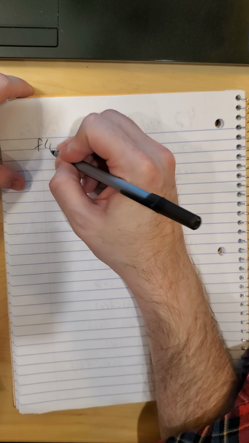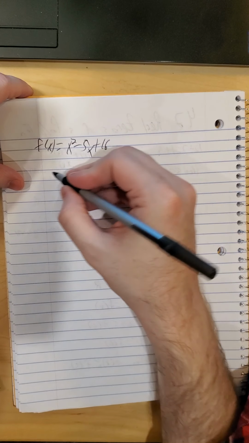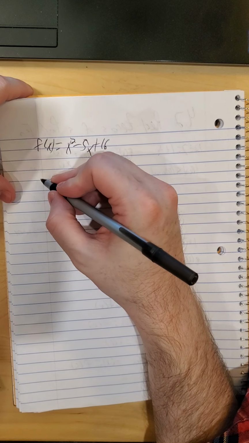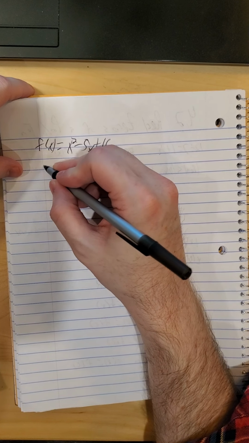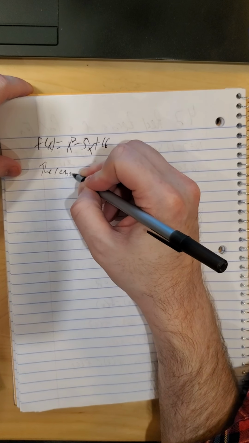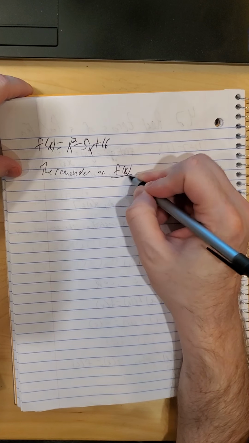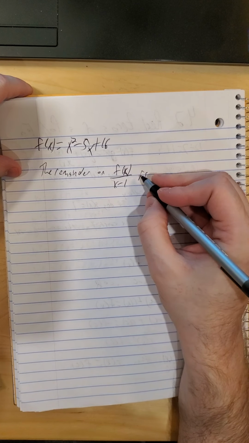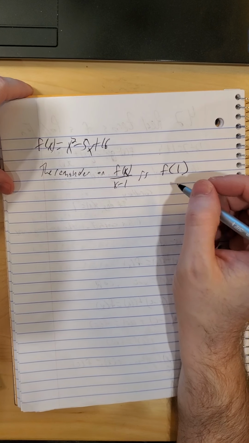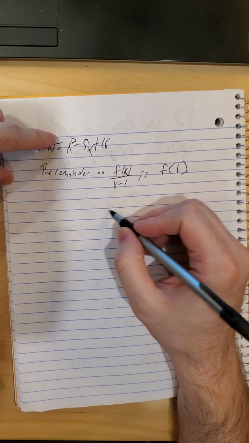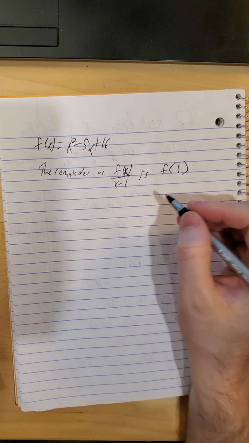So for example, if f of x is x squared minus 5x plus 16, and I want to know what happens if I divide by x minus 1, that would just be f of 1. So in this case, our remainder: 1 squared is 1, 1 minus 5 is negative 4, plus 16 would be positive 12.